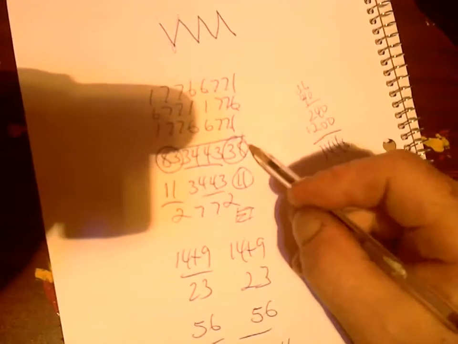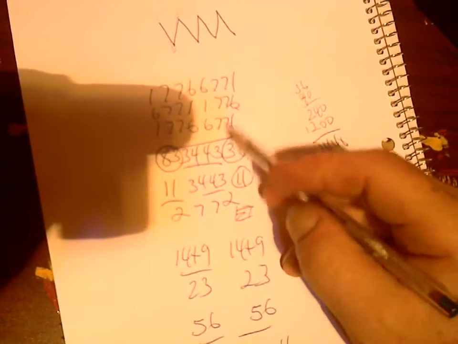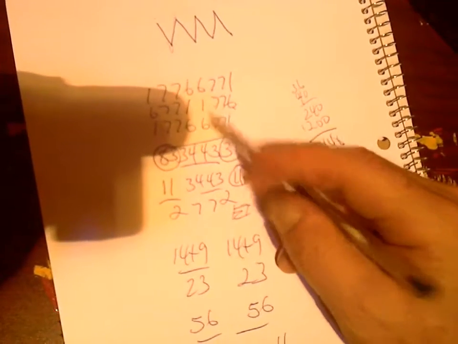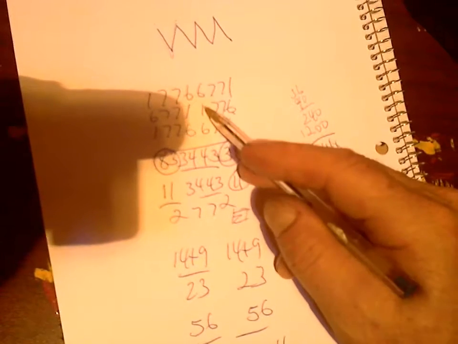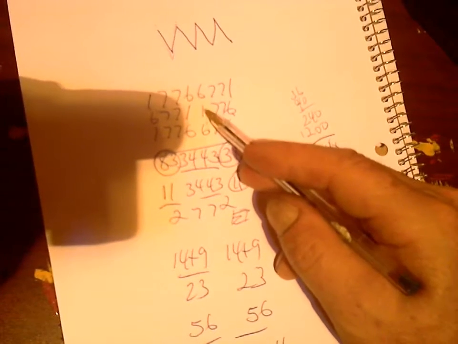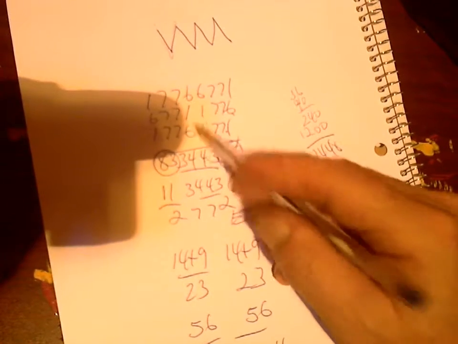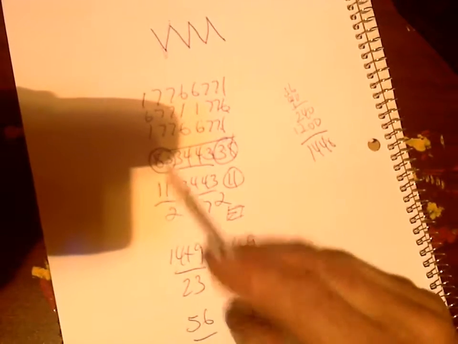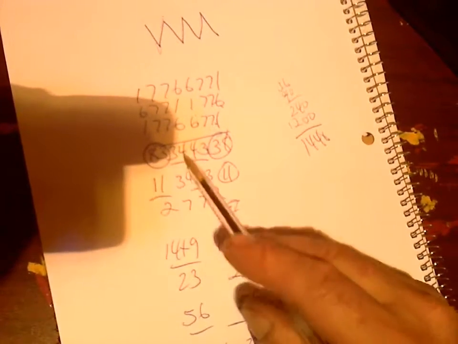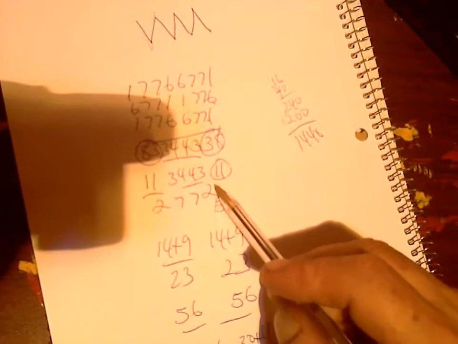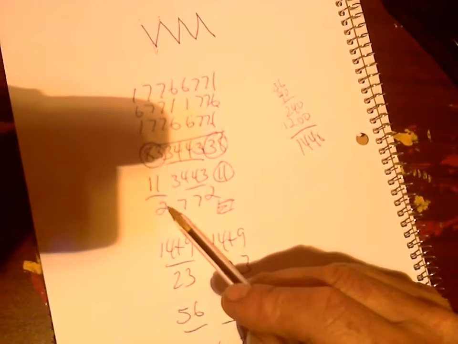1, 6, 8. 21 is 3. 6, 6, 12, 13. 1 and 3 is 4. 3. So what it comes down to is 8. 3 is 11. 3 and 4. 4 and 3. 3 and 8 is 11. 1 and 1 is 2.